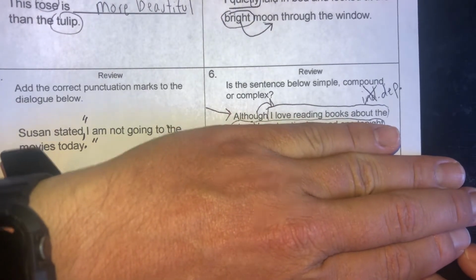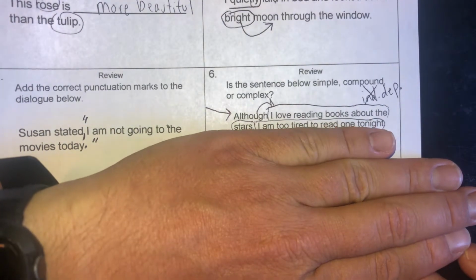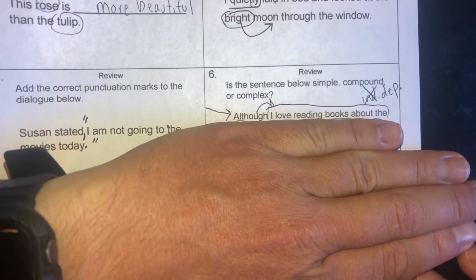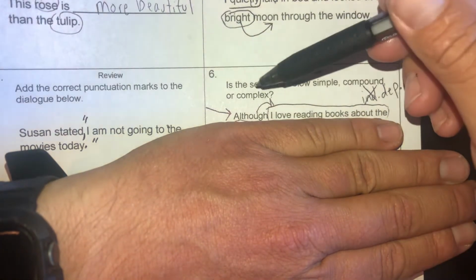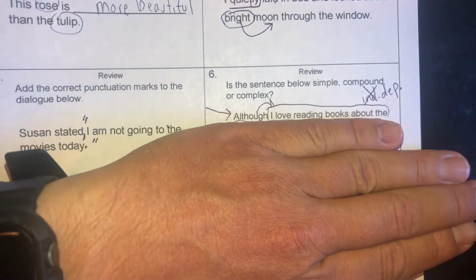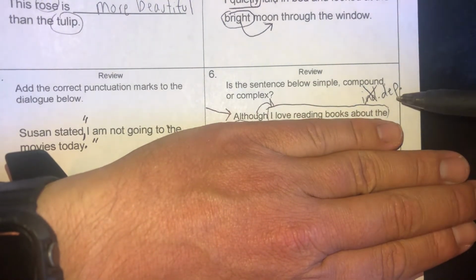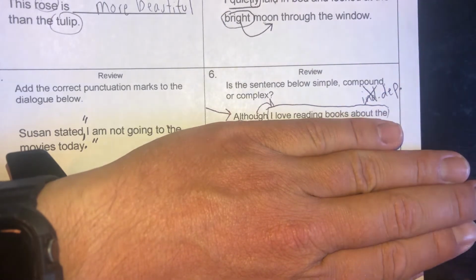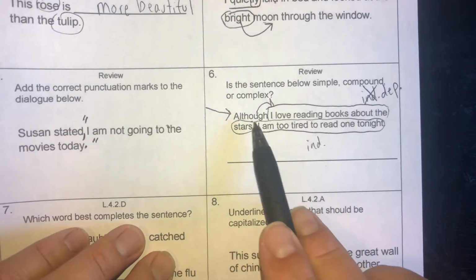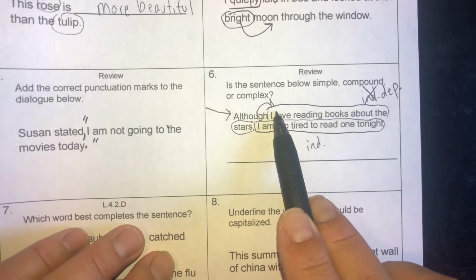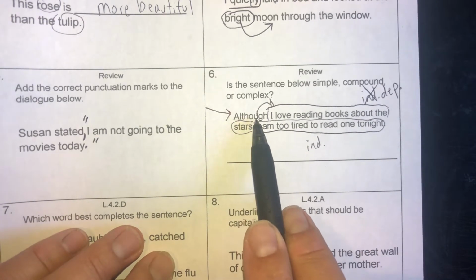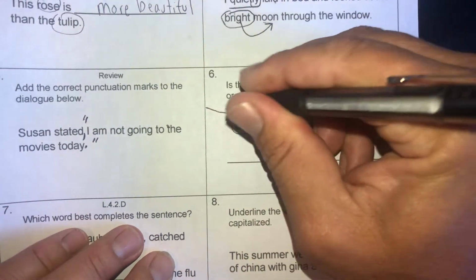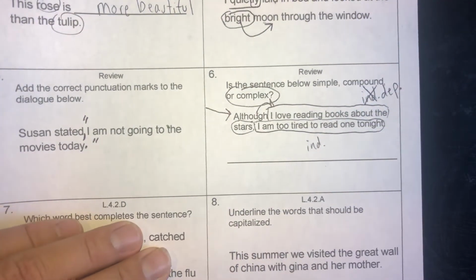Let me cover this up. Although I love reading books about the stars. Although I love reading books about the stars. That does not make sense on its own because of the conjunction although. If it cannot make sense on its own, it's dependent. So when you have a dependent clause connected to an independent clause using a conjunction, it is a complex sentence.